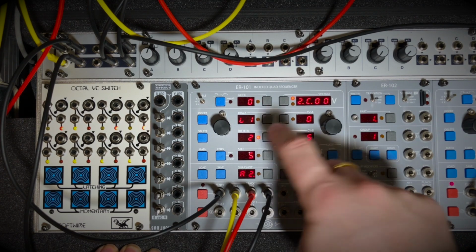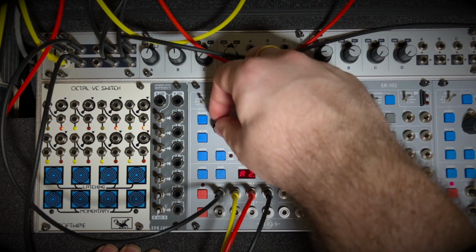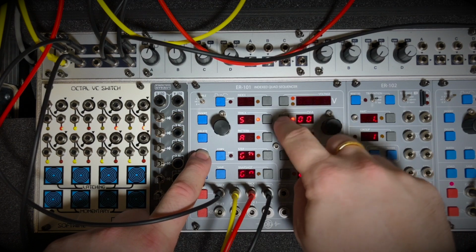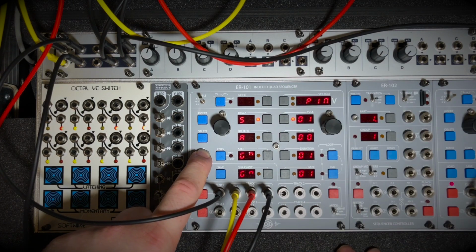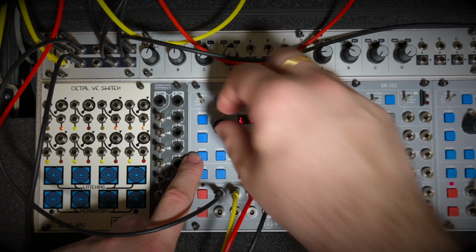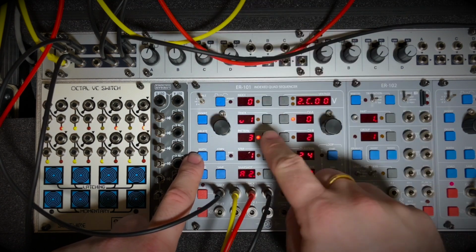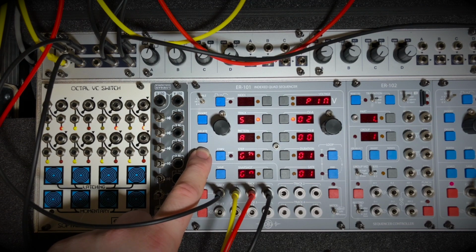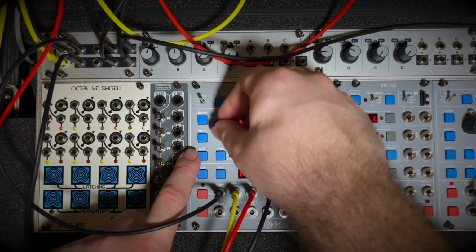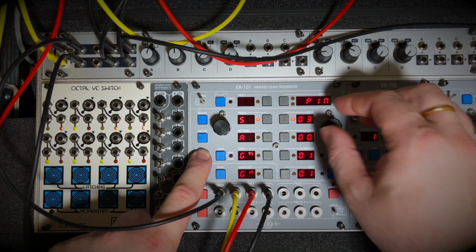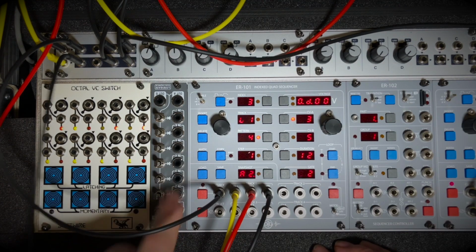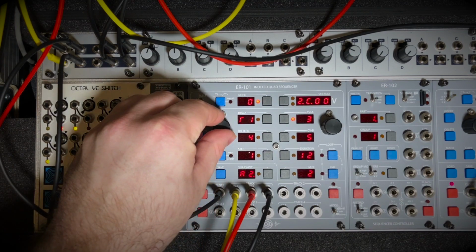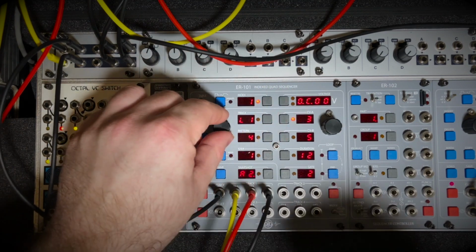And let's go to track 2 and set everything to 1, and track pattern 3, set everything to 2, and pattern 4 set to 3. Now let's go back to our table. So we've set this bottom one to C2.